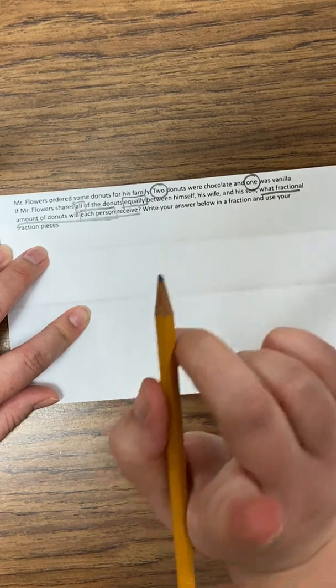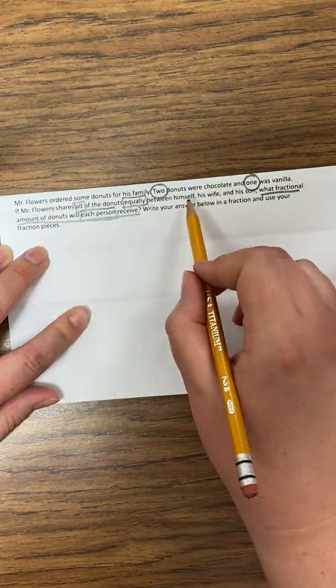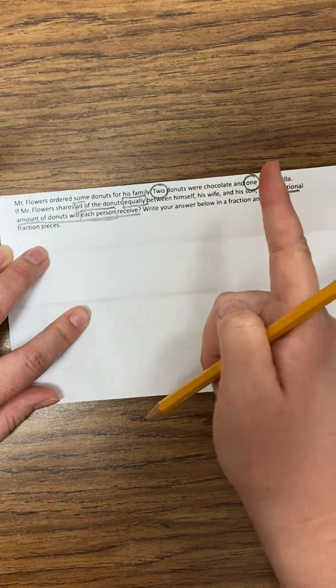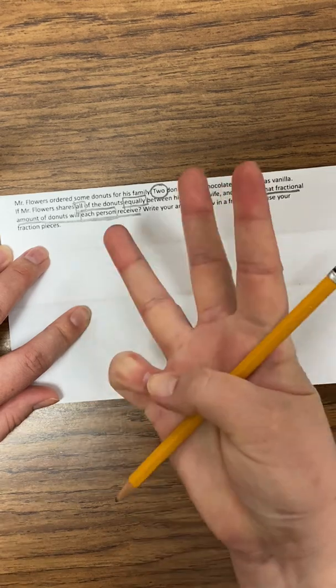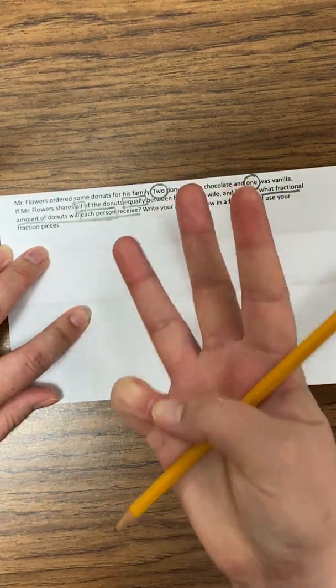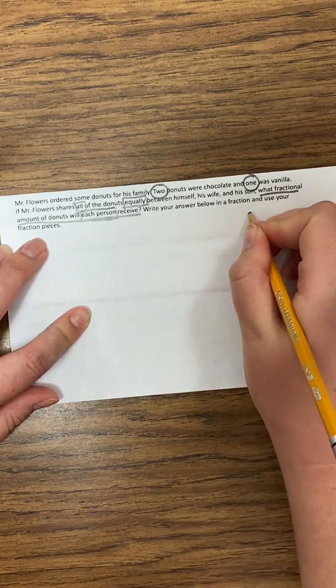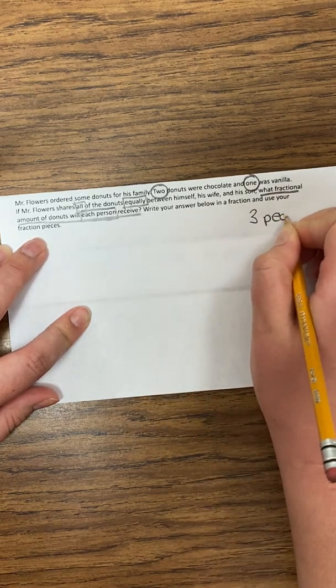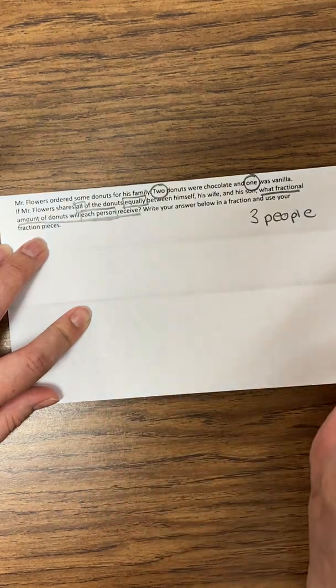Now let's go back to the second sentence because we're talking about himself, Mr. Flowers, his wife, and his son. That is 3 people that we are working with. 3 people want donuts.